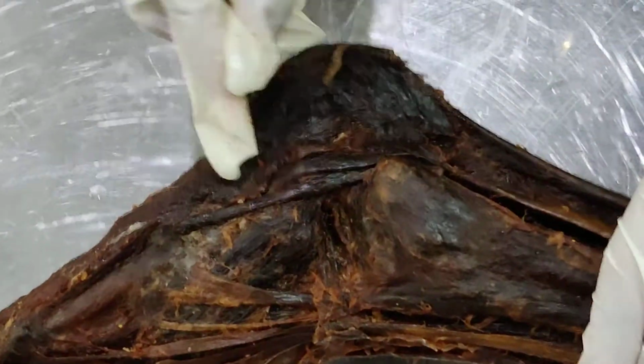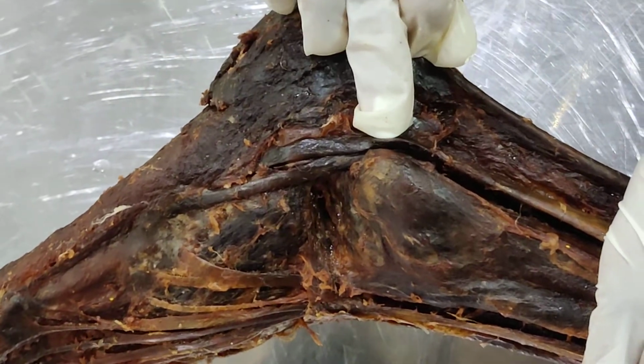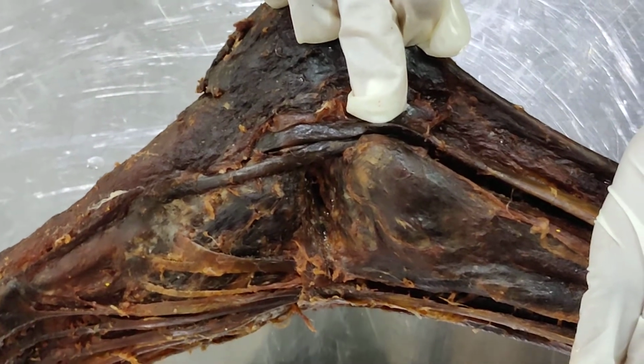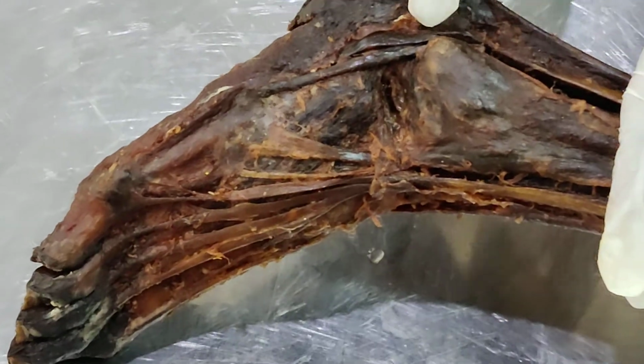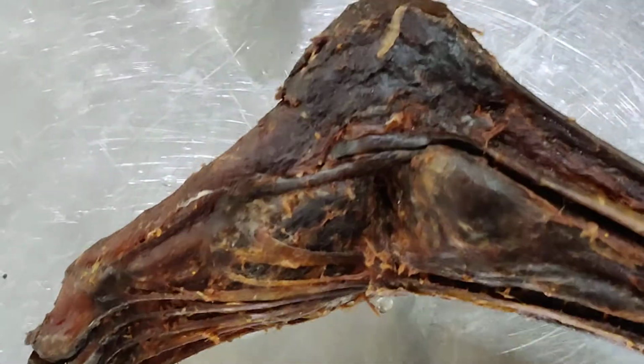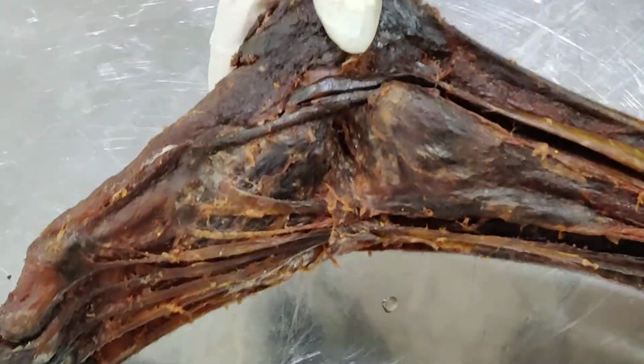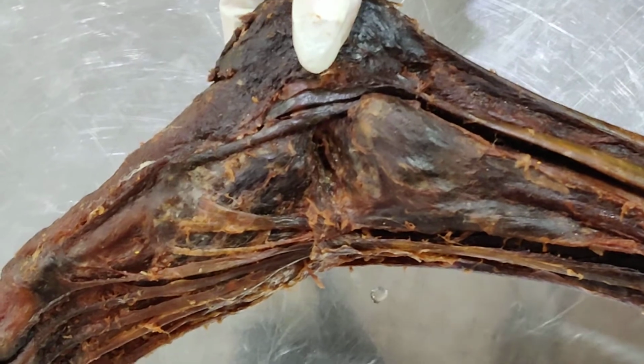So you can see the anterior is the peroneus brevis, and just behind that, the posterior one is the peroneus longus. The peroneus longus then passes all the way across the sole of the foot and gets inserted into the first metatarsal bone.